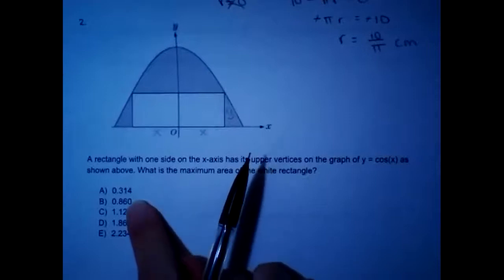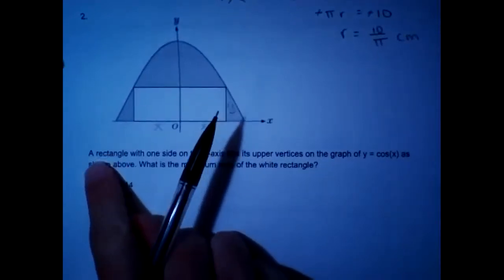All right, so for this one, we're going to need a calculator because I see all these decimals here. So we'll need a calculator for this.